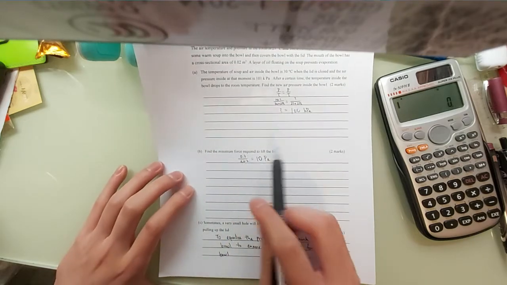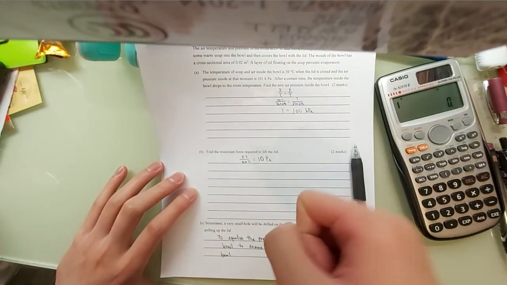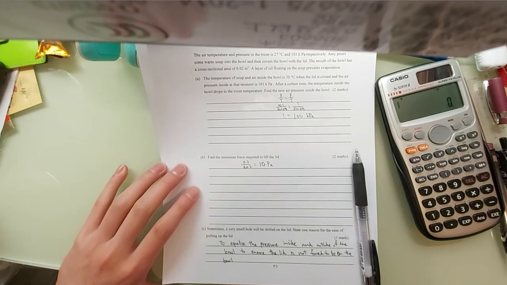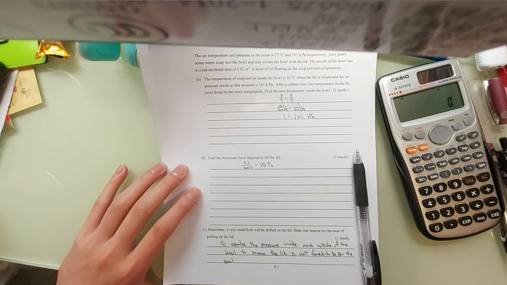Oh, minimum force required to lift the lid, like from the top. Maybe we need more than 0.2, but I don't know how do I calculate it.